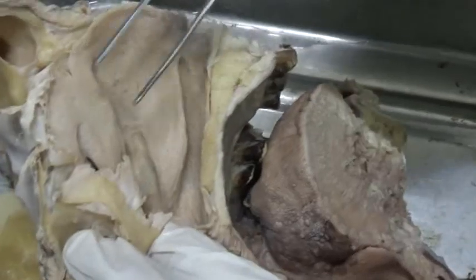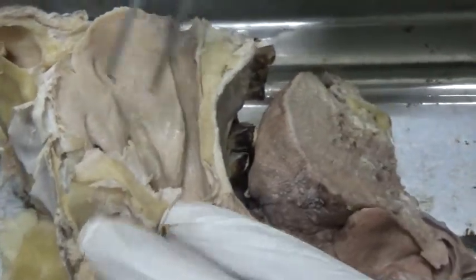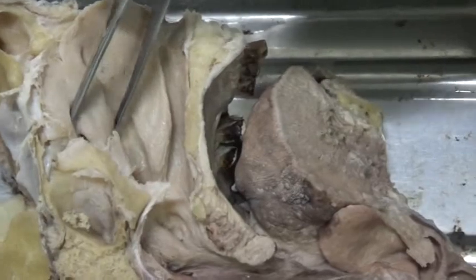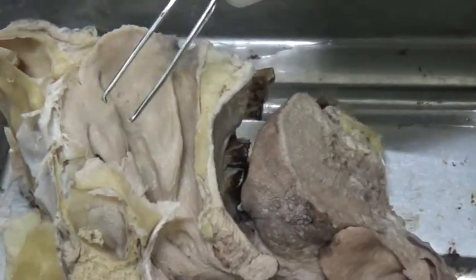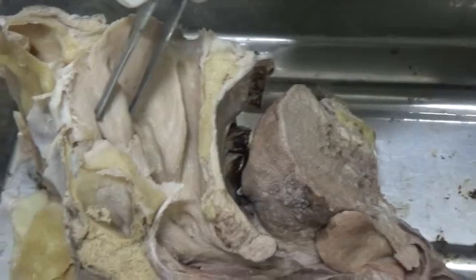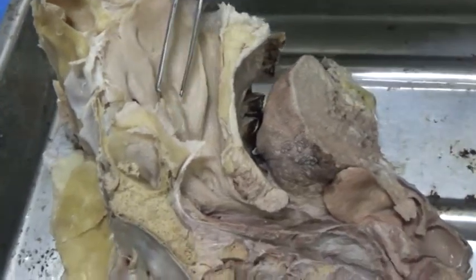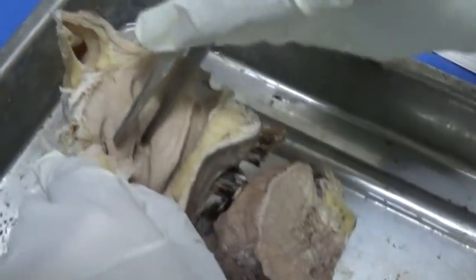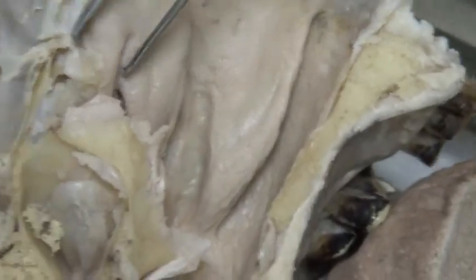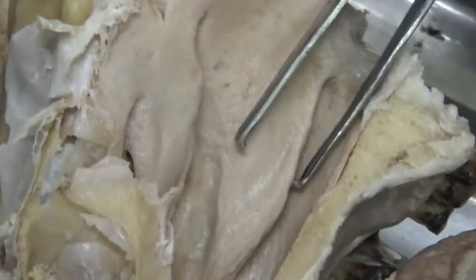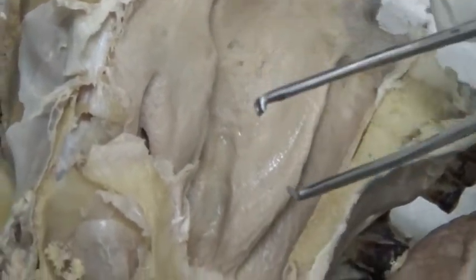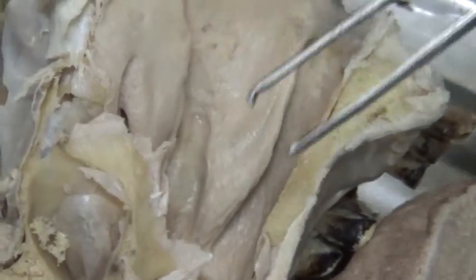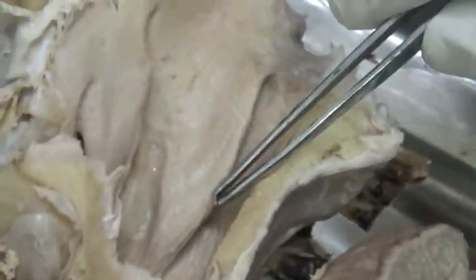cavity. If you see here, there are a few projections or elevations. These are called conchae. The conchae are turbinates. They are curved bony projections directed downwards and towards the medial side. Below each concha lies the corresponding meatus. I'll tell you what a meatus is in the next part. From above downwards, they are the superior concha, middle, and the inferior concha. Sometimes, rarely, a fourth concha is present, which is called concha suprema.